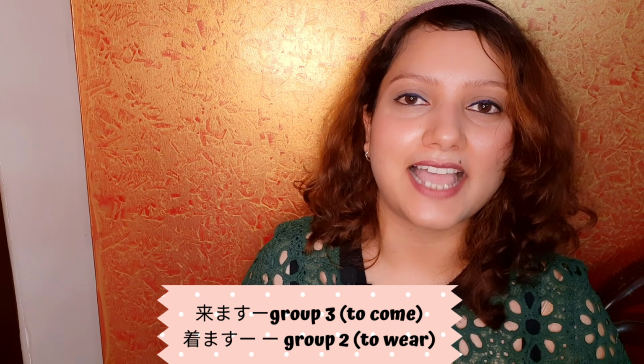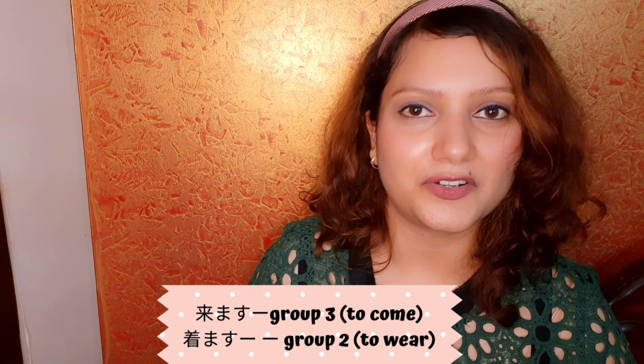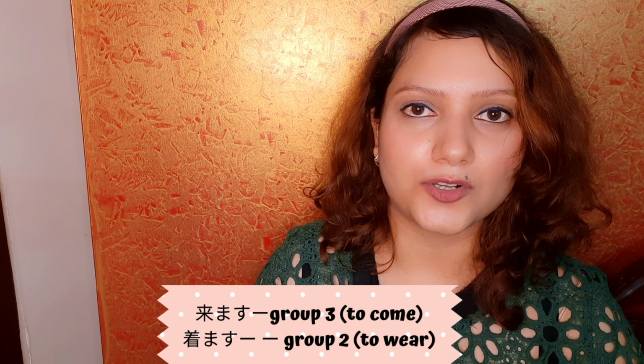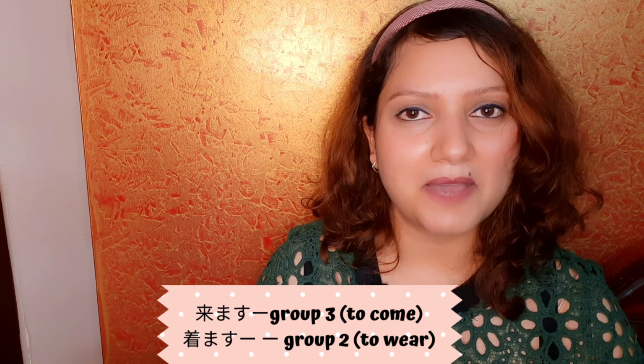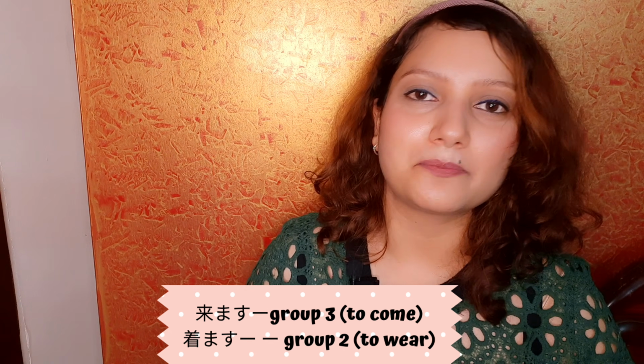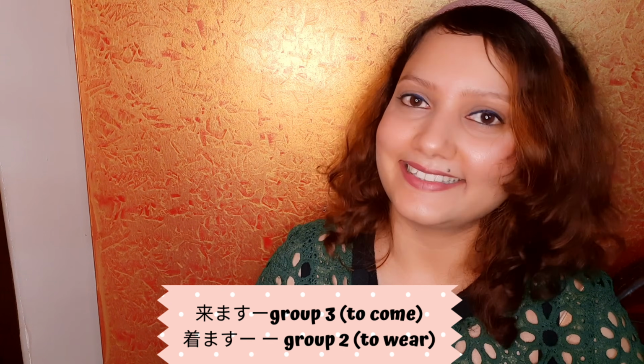Next sentence is Sari o kita koto ga arimasu. Kita comes from kimasu, but please note that this kimasu is actually different from the kimasu of group 3, which means to come. This kimasu means to wear and it belongs to group 2. So kimasu, the te form is kite and for making ta form, you will simply remove te and add ta.